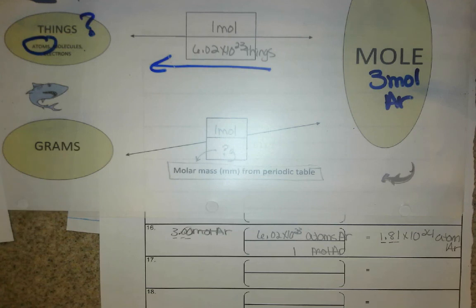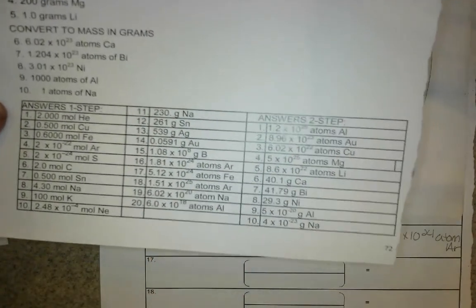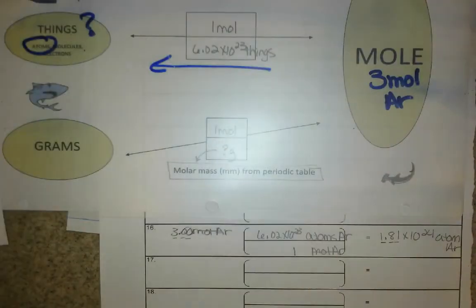Please, please, please do this in class so you can work with me if you're not getting the correct answers. A reminder, your answers are down here, and next I'm posting the 2-step problems.